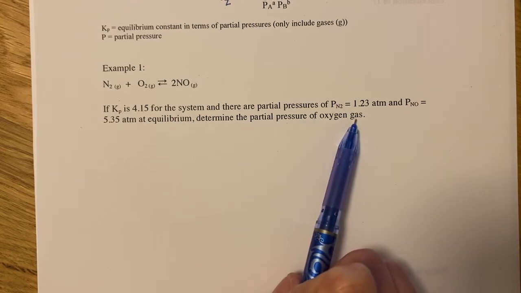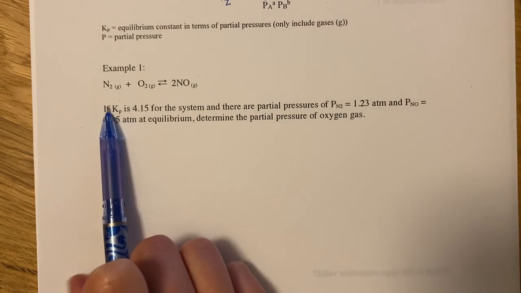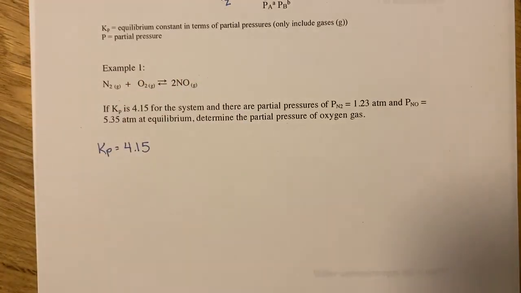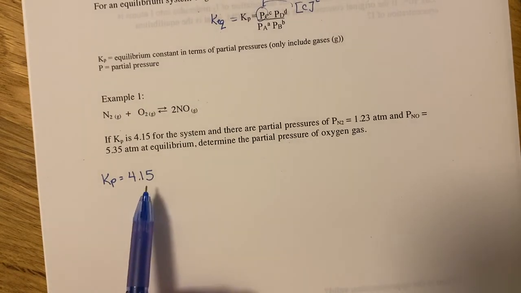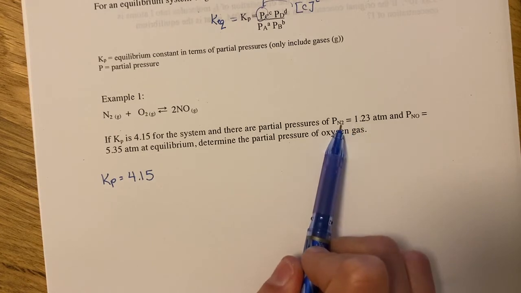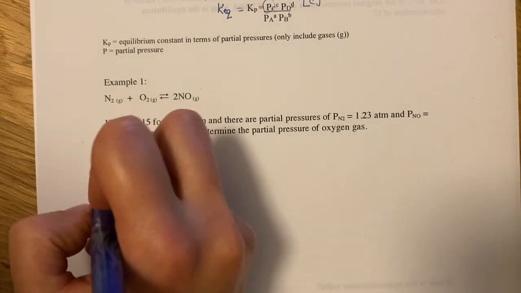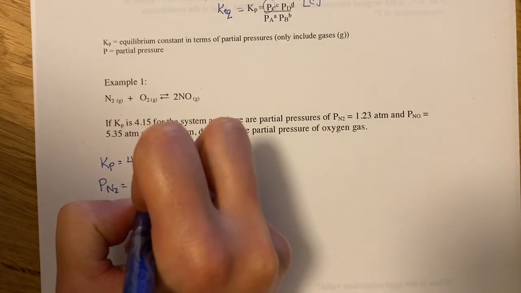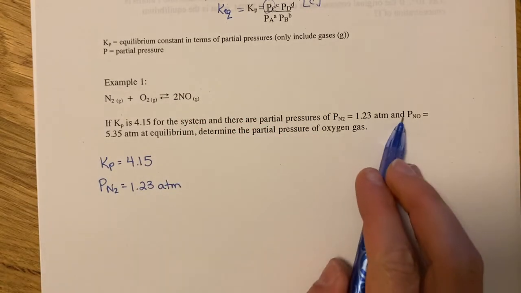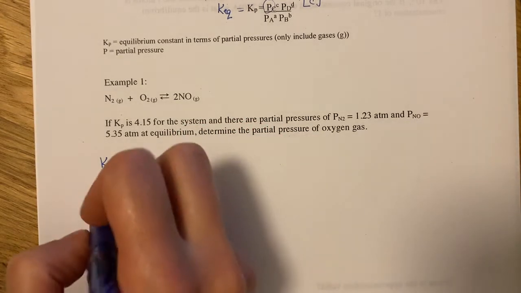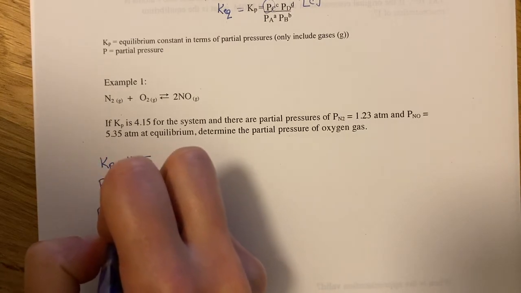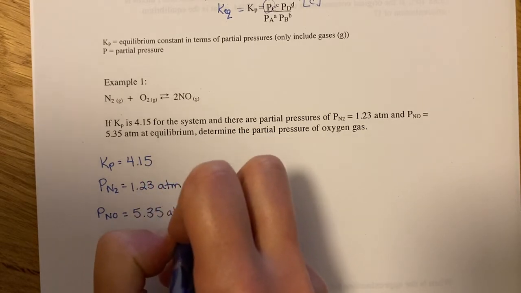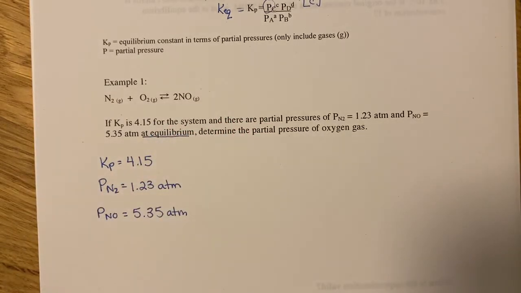So let's pick out all these bits of information that are useful to us. First of all, we know that Kp is equal to 4.15. Now Kp doesn't have any units, so 4.15. We know that the partial pressure of the nitrogen gas is 1.23, so P of N2 is equal to 1.23 atmospheres. We also know that the partial pressure of the nitrogen monoxide, so NO, is equal to 5.35 atmospheres.